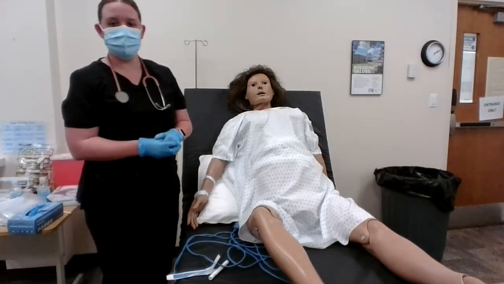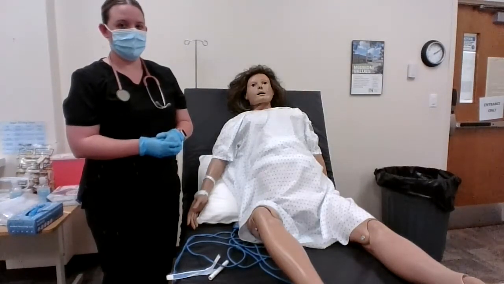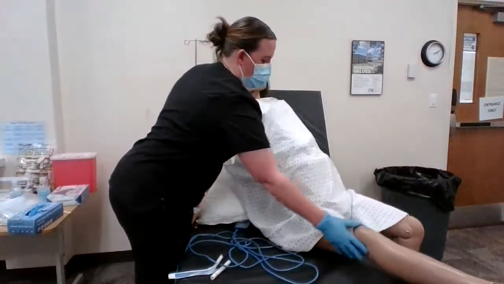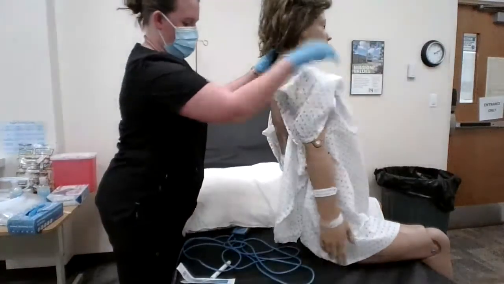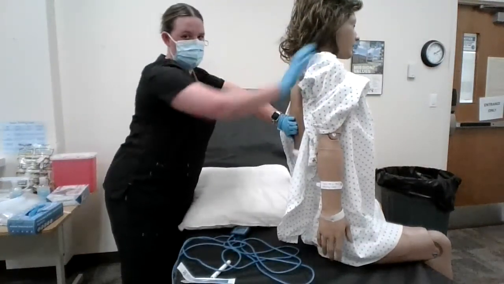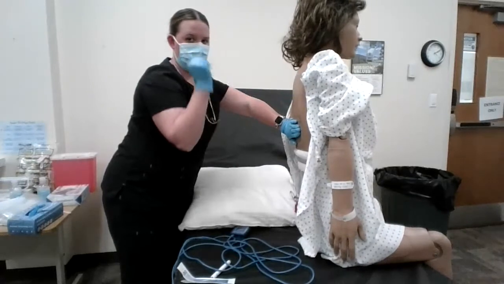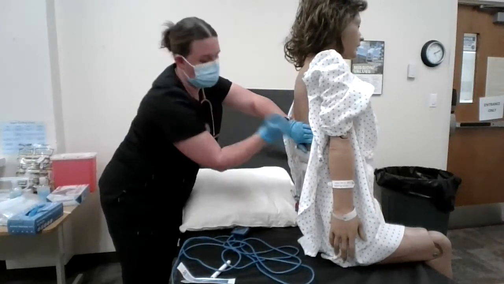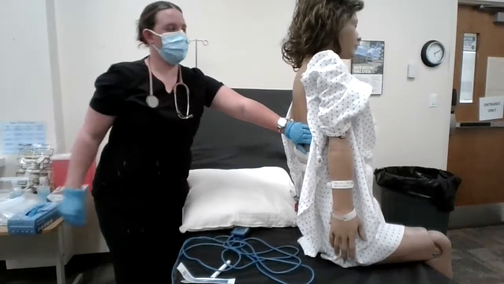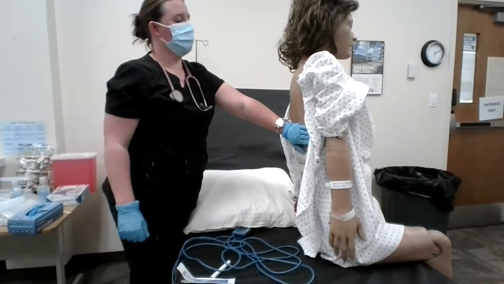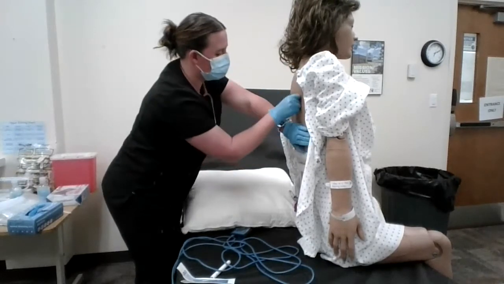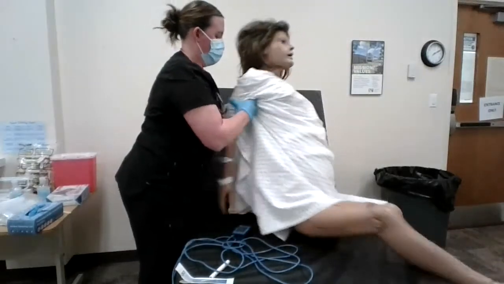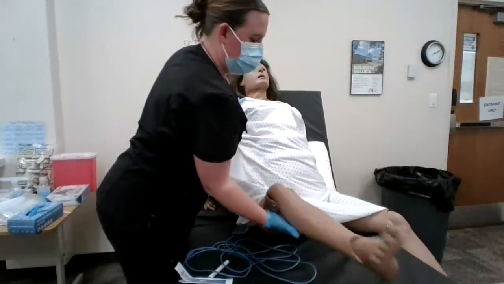At this time, lay your non-dominant hand flat over the costovertebral angle, which is below the 12th rib between the spine. Make a fist with your dominant hand and firmly thump the fist onto the flat non-dominant hand. Ask the patient if they felt tenderness or pain while you were doing this. Any pain or tenderness when I do this? No. Okay.